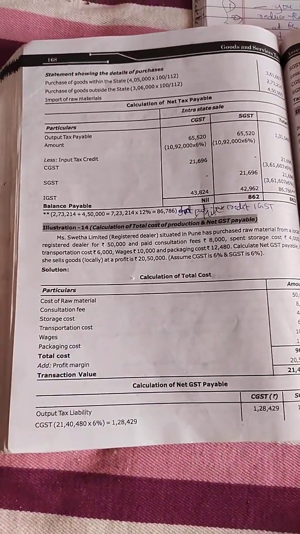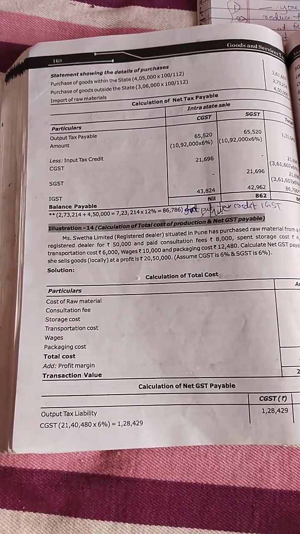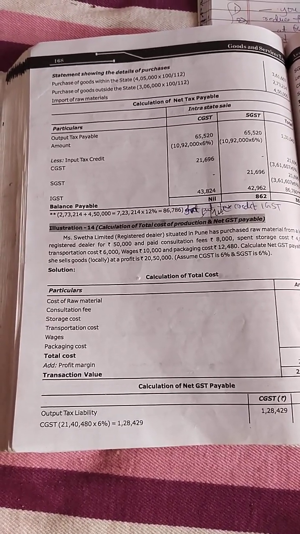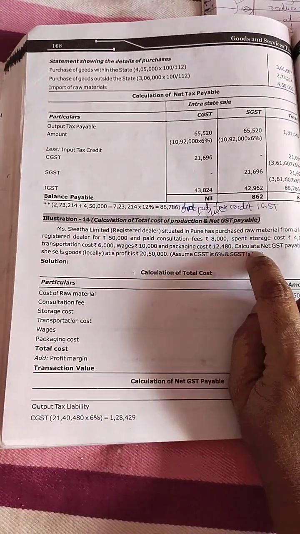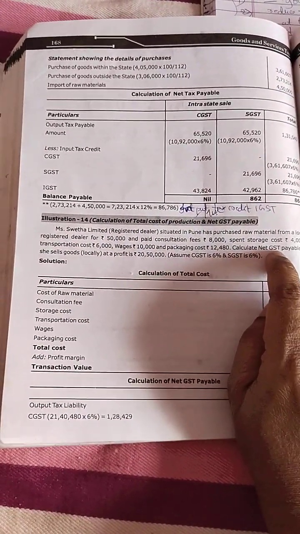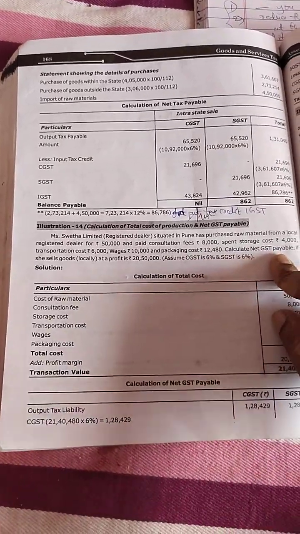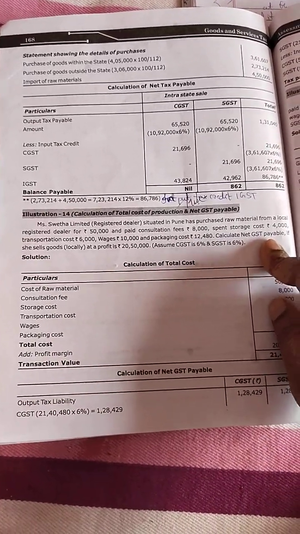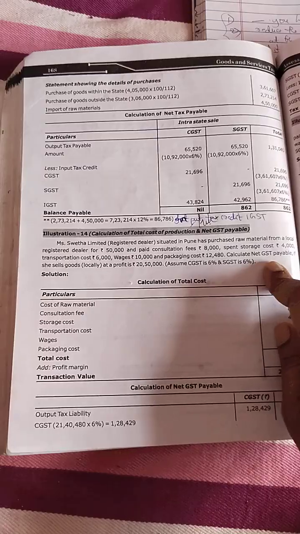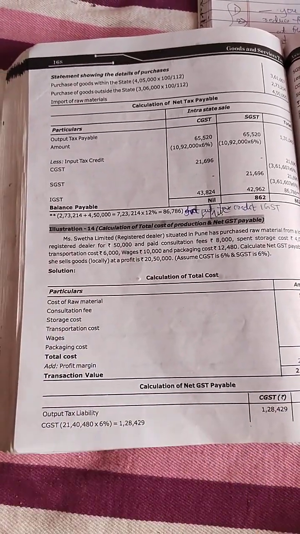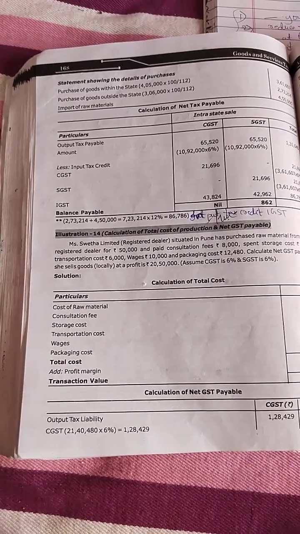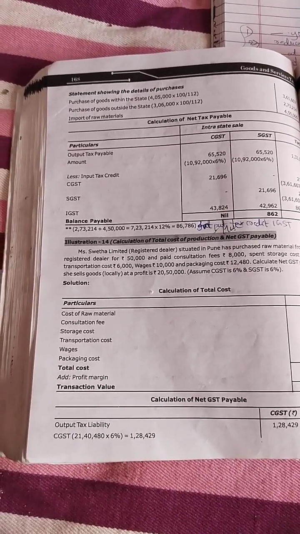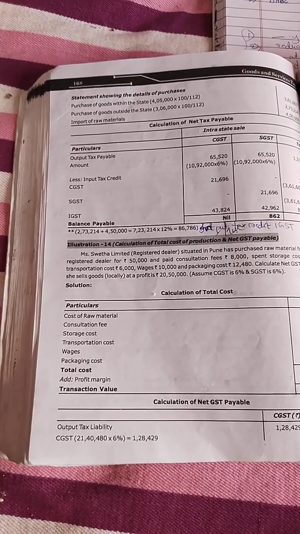So always look into the details of the problems, girls, so that you analyze as to what has to be calculated, what is required or what is needed. But then here it is very clearly made a mention in the problem that you are supposed to calculate the net GST payable. So to arrive at the net GST payable, you need certain detailing, as I told you in the previous problem that you have to know your output tax liability and your input tax liability. For that you need to calculate and get to know what your transaction value is.